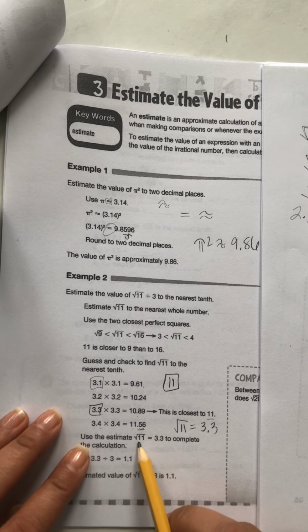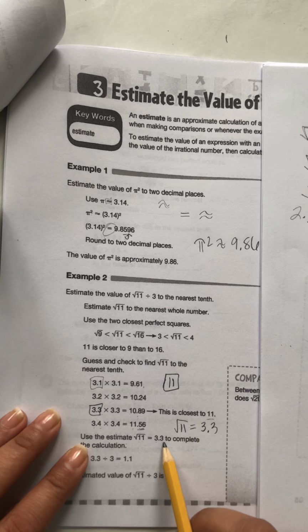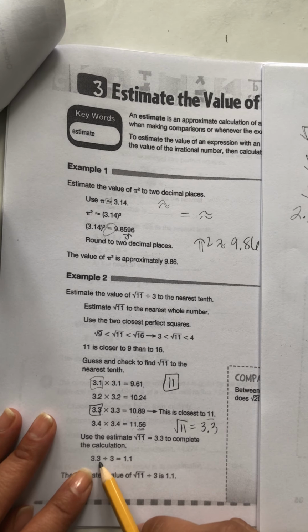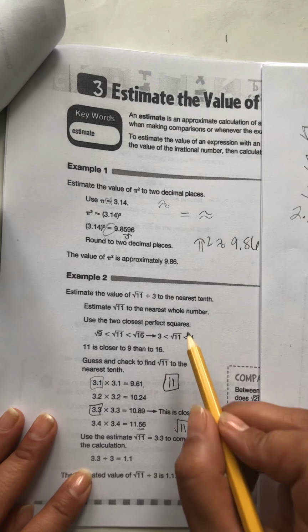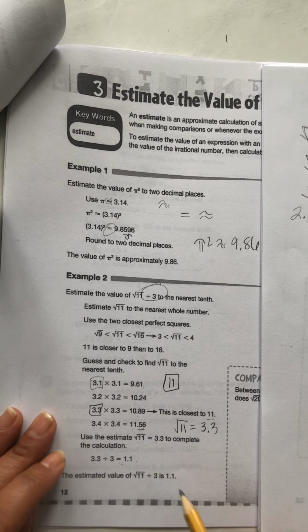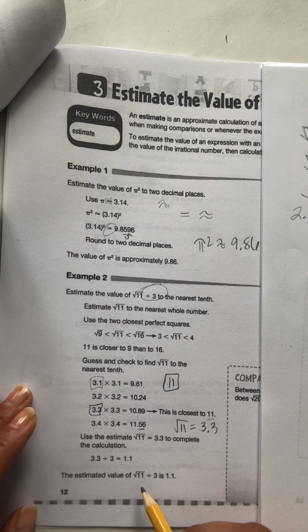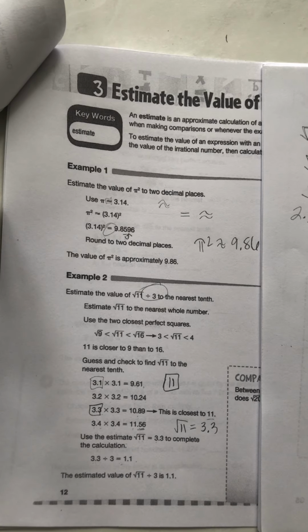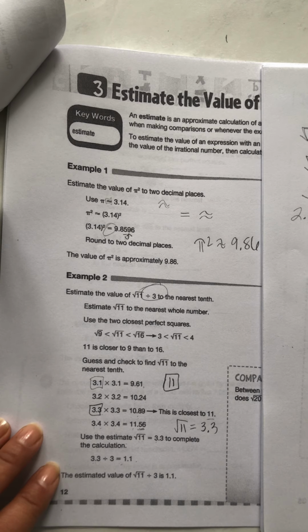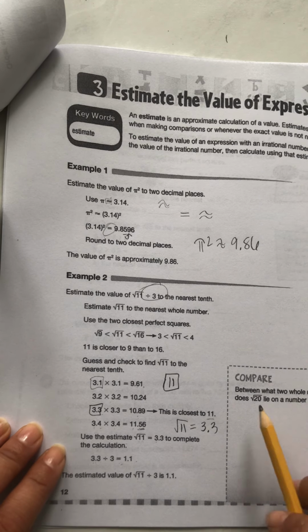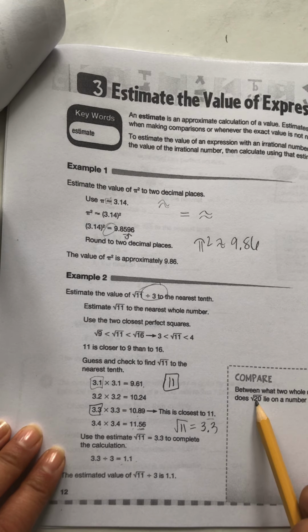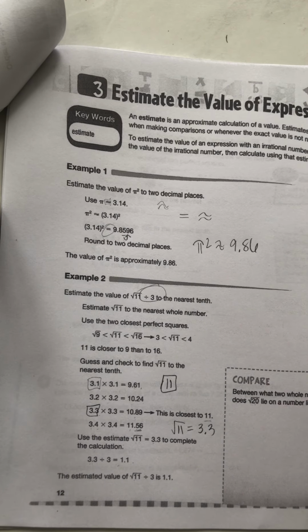So then use estimation. The square root of 11 is rounded to 3.3 to complete the calculation. So 3.3 divided by 3, because you still have that part, equals 1.1. So the estimated value of the square root of 11 divided by 3 is 1.1.